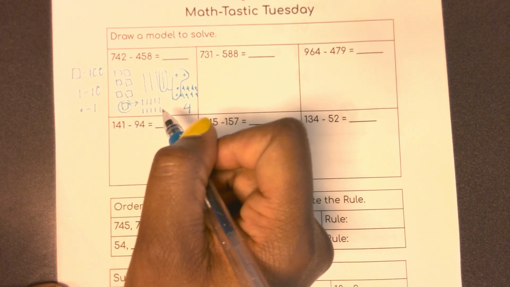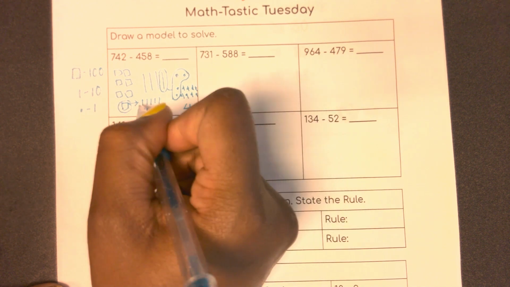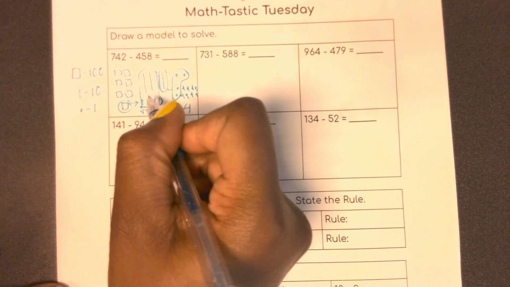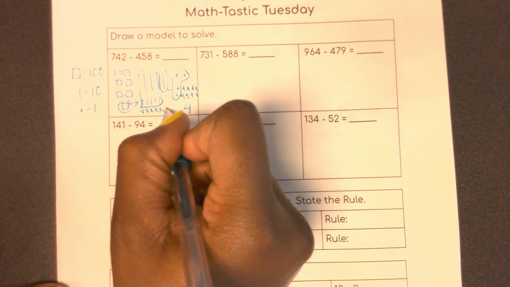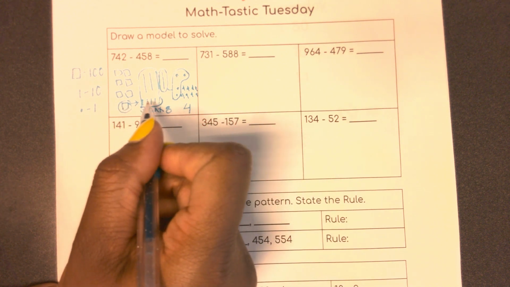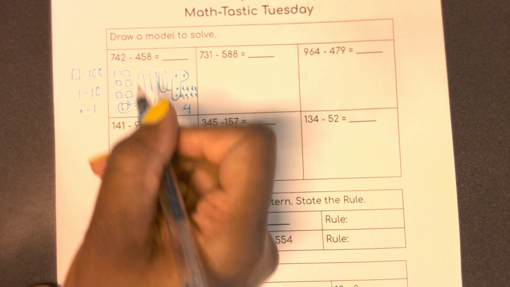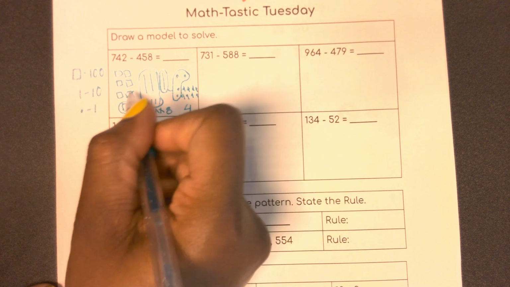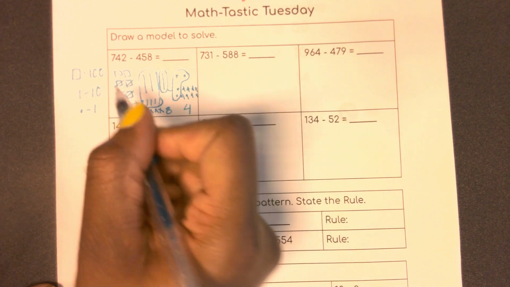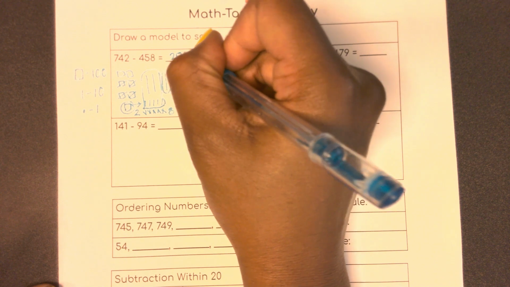10, 11, 12, 13. So now I can take 5 away. 1, 2, 3, 4, 5. Well, how many tens do I have left now? I have 8 tens. So here's 8 in my tens place. Now my hundreds, remember I moved that 100 over here, so I don't have 700 anymore. It's 600. And I need to take away 400. 1, 2, 3, 4. Look at that. Now I just have 200 left. So my answer is 284.